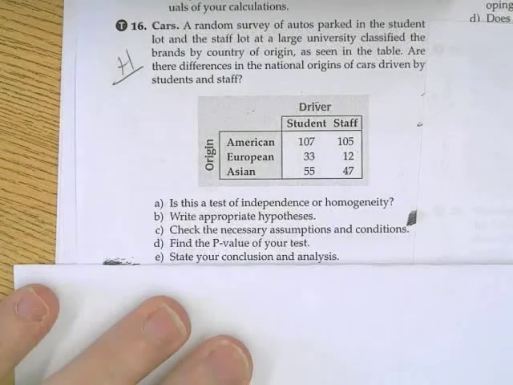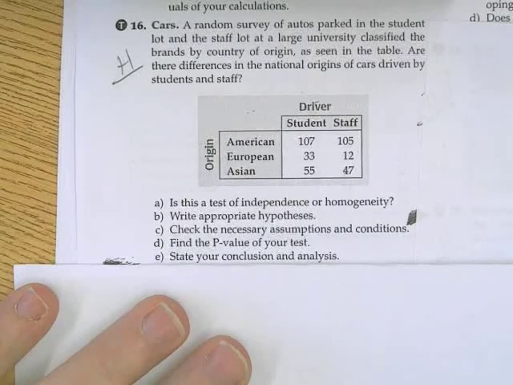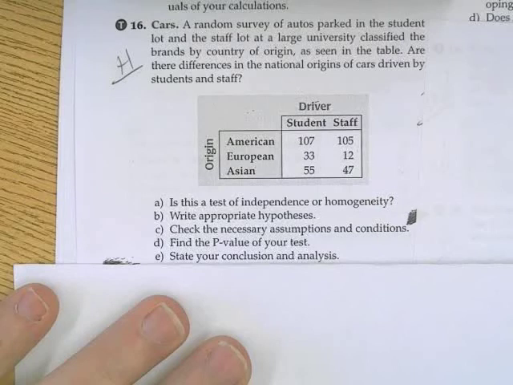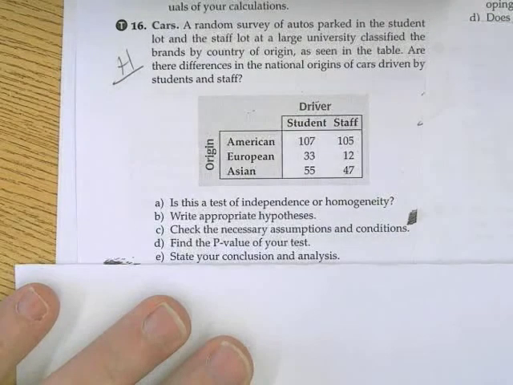So the next problem I want to do is number 16. A random survey of autos parked in the student lot and staff lot at a large university are classified by the brands below. We're trying to see if there's a difference between the national origins of cars driven by students and staff. So the question is, is it the test of independence or homogeneity? It is the second one, homogeneity, because we're trying to see if there's a difference.